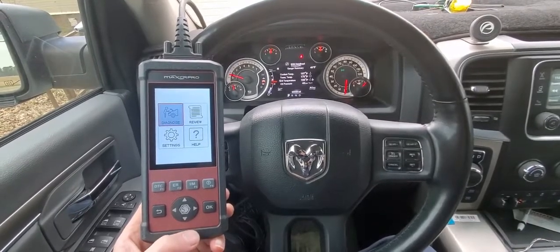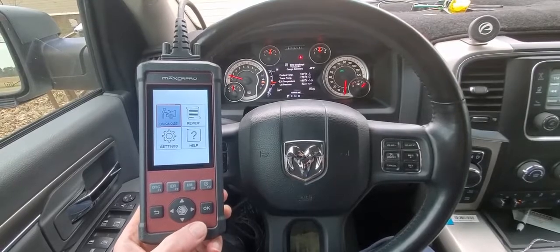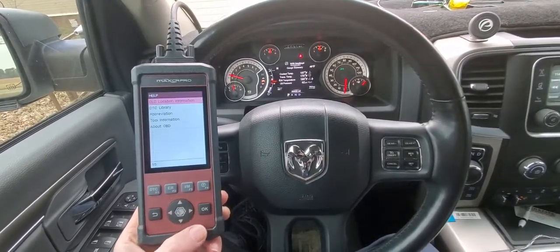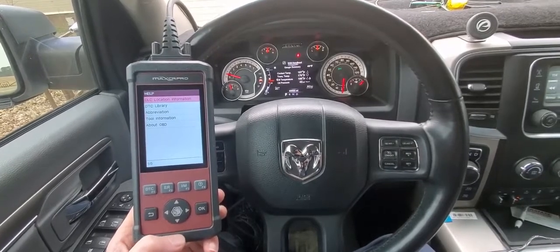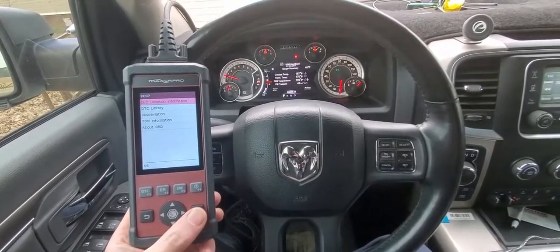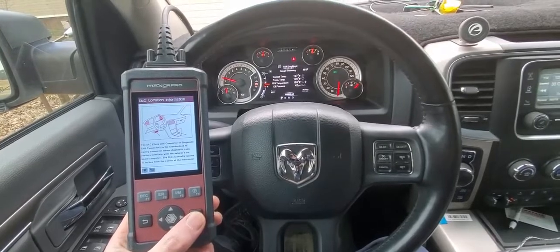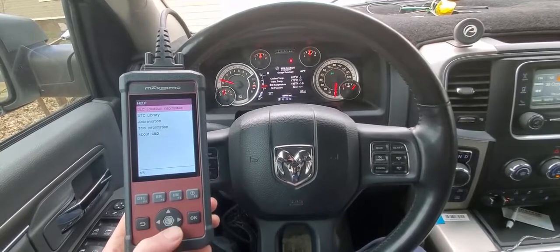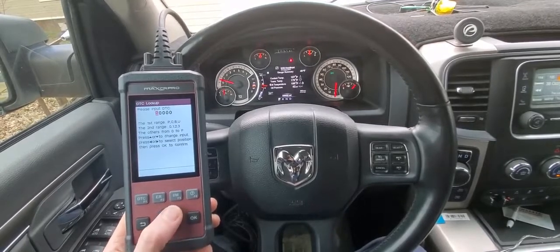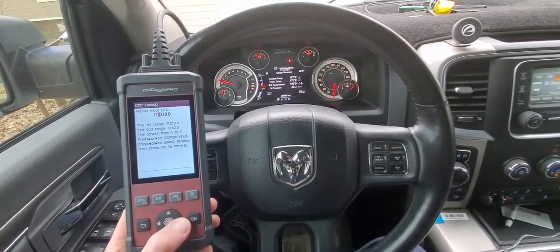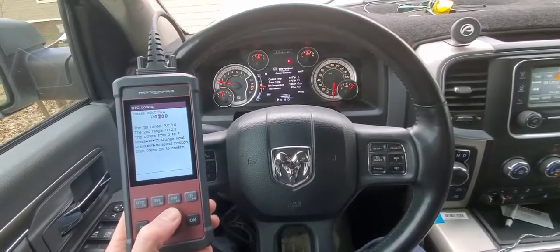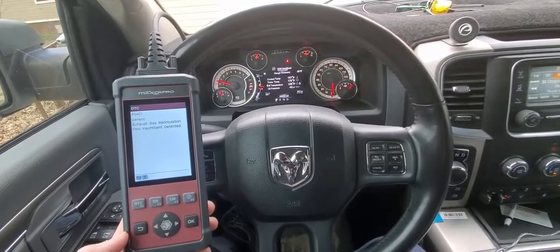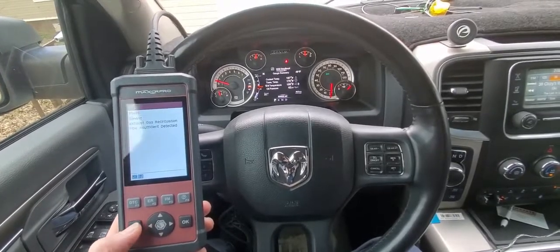Maxcrpro here, we've plugged into this 14 Dodge Ram. And I'm going to help show you a little about this scanner that most people don't know. We have the DLC location information, and that will show you where the DLC is located in the car if you're not aware. There's also a DTC library, so I can type in a code and it will give me the definition of that code.